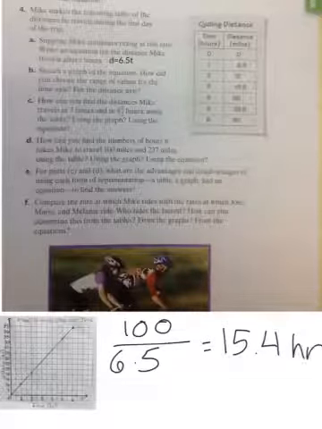Using the equation, I would take the 100 miles and divide that by Mike's rate, which is 6.5. After calculating that, that comes out to be roughly 15.4 hours. I would do the same thing with 237 miles. Divide that by the rate of 6.5 miles per hour. After calculating that, it comes out to be about 36.4 hours.